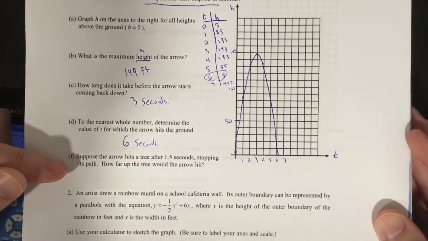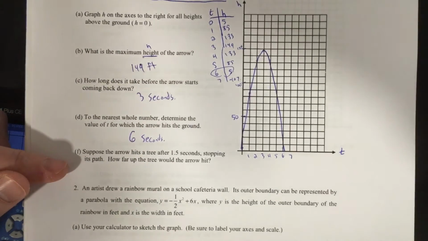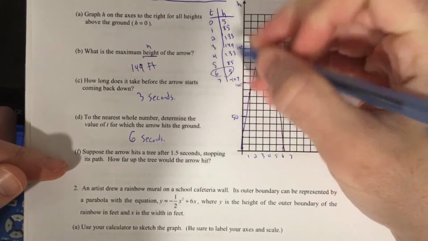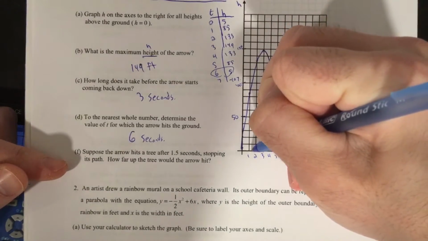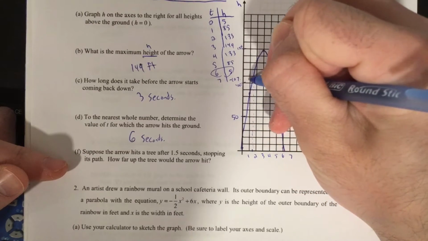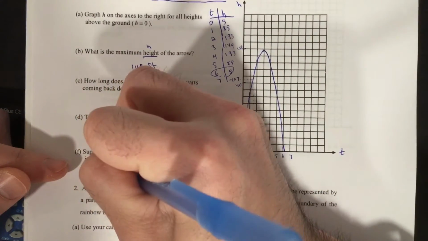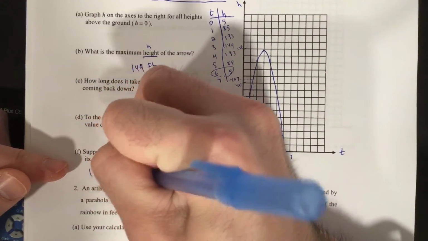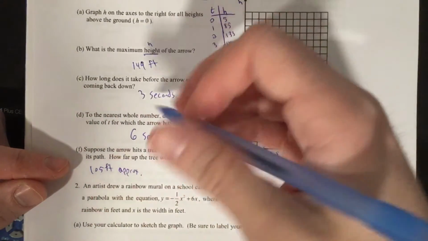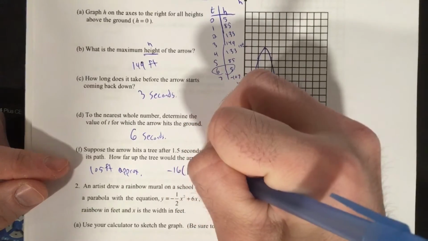Suppose the arrow hits a tree after 1.5 seconds, stopping its path. How far up the tree would the arrow hit? We could do this one of two ways. We could approximate it by looking at 1.5 here, go up where it hits, so it's approximately 105 feet. Approximate, A-P-P-R-O-X. Or I can get the exact height by plugging 1.5 in for t.